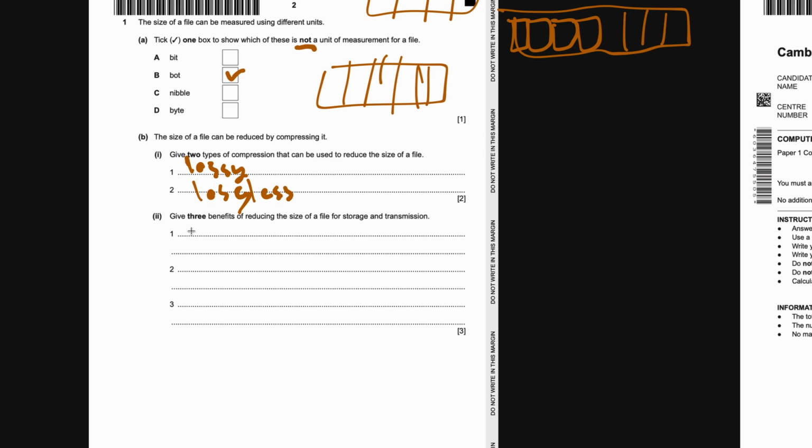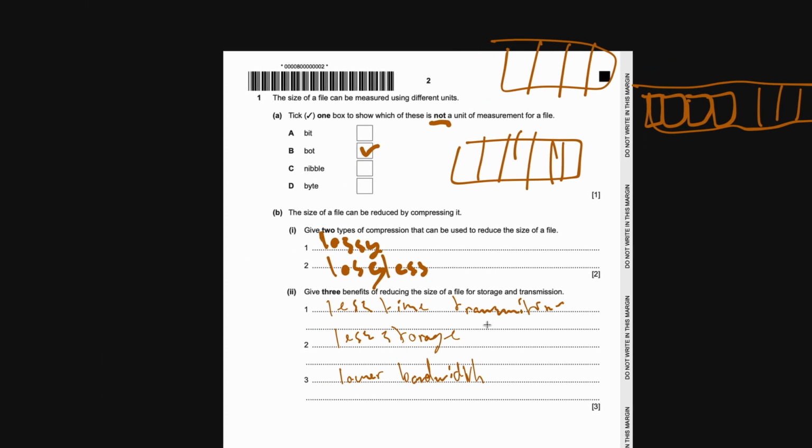So first of all, less time for transmission, right? Less storage, right? Lower bandwidth when we're transferring files over the internet. More likely to meet file size limits, right, by email clients or whatever. All of these are sufficient keywords for the 3 marks for this question.